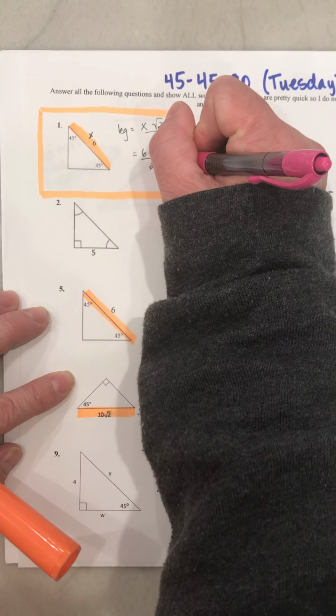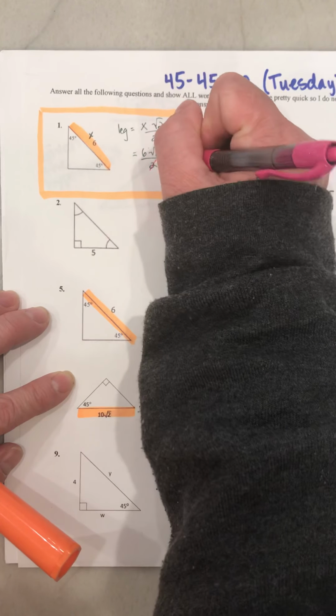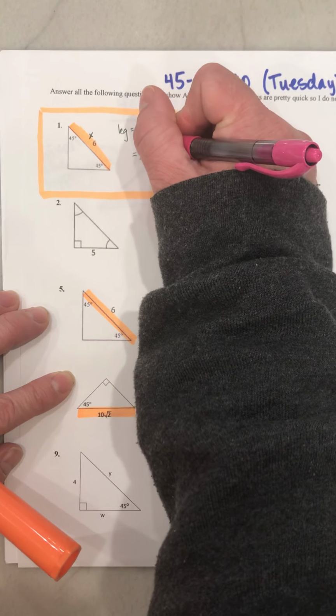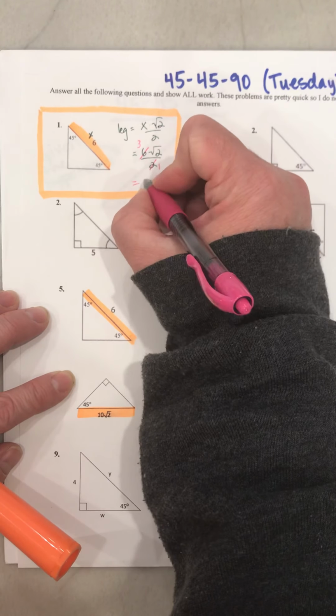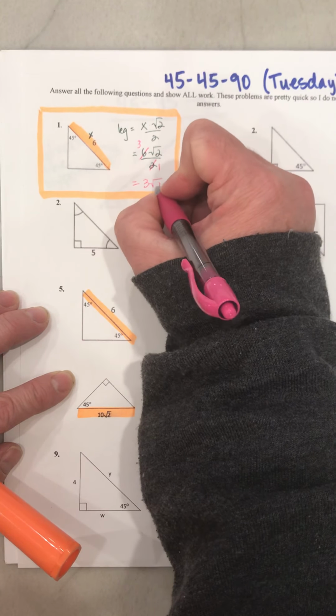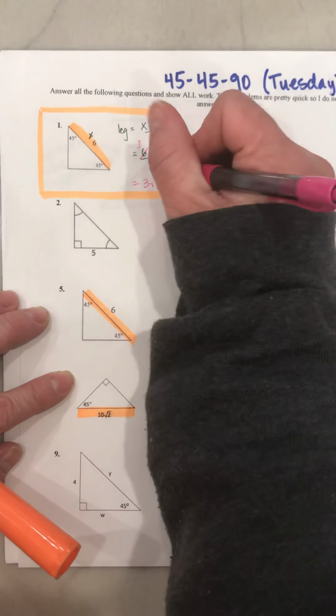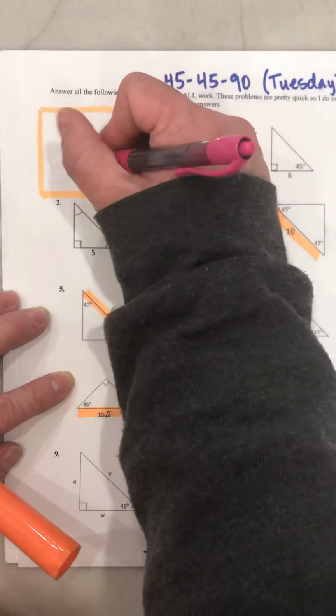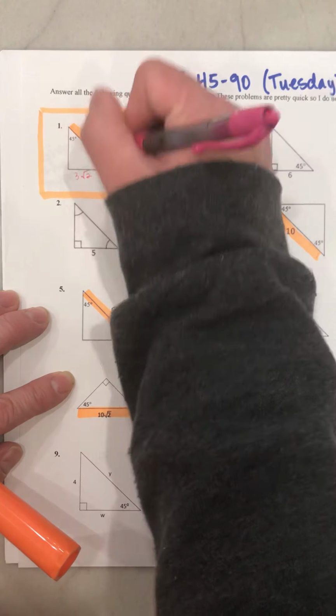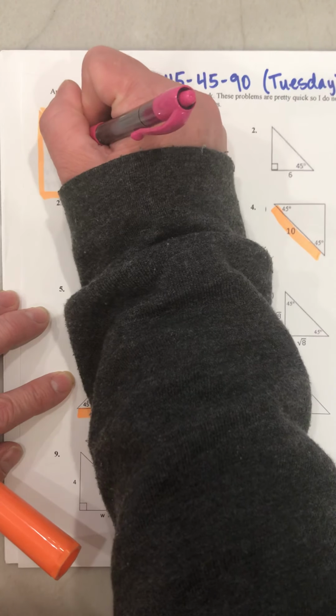So I'm going to cross that out. 2 divided by 2 is 1. 6 divided by 2 is 3. So our final answer is 3 radical 2, because you don't have to write the 1. So those are the lengths of the legs. 3 radical 2, 3 radical 2.